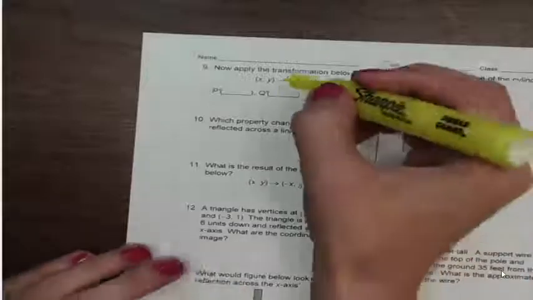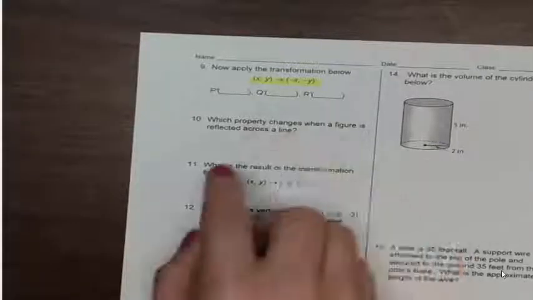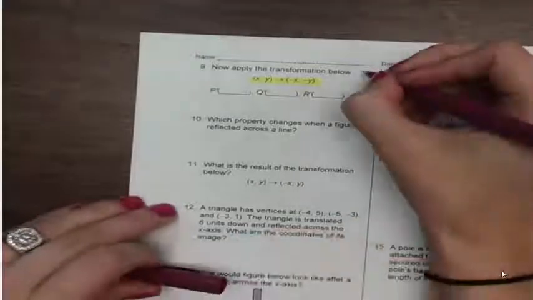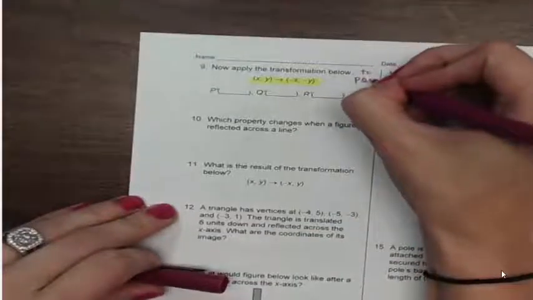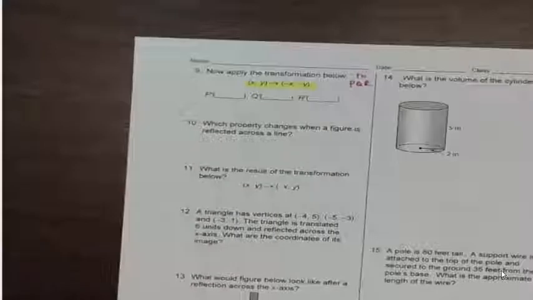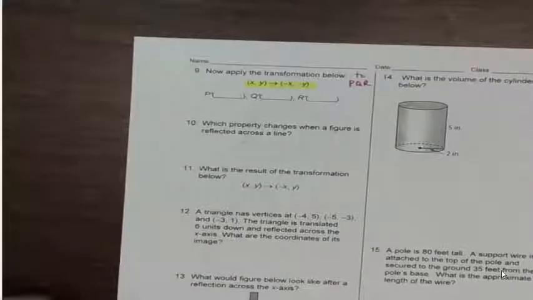Okay, now it says apply the transformation below. So x turns into negative x, and y turns into negative y. And this is going to go to P', Q', and R', because my primes are P', Q', and R'. So let's figure out the points of P, Q, and R first.